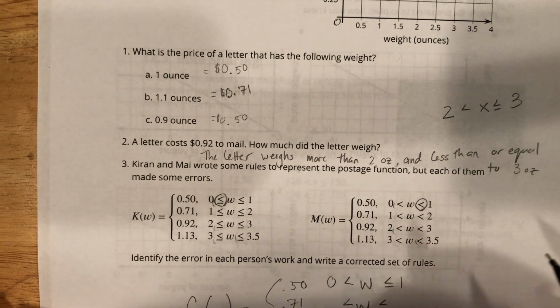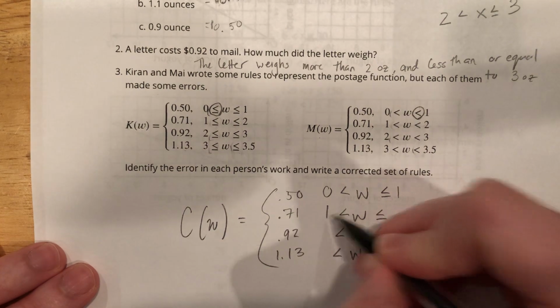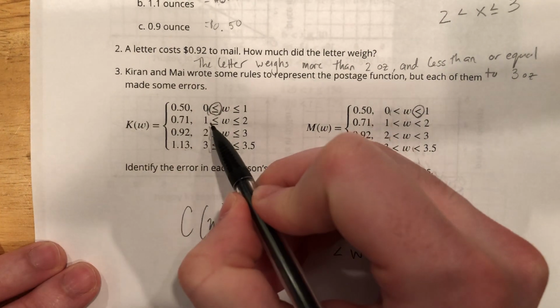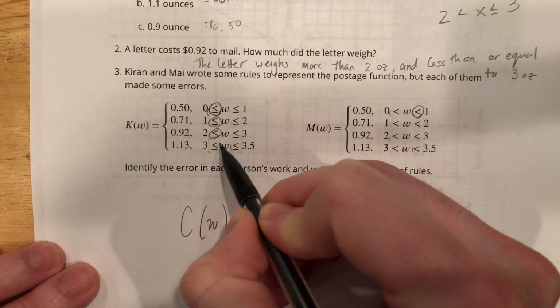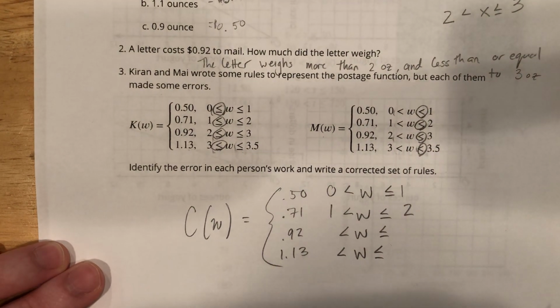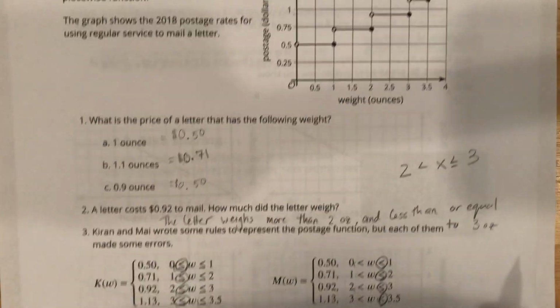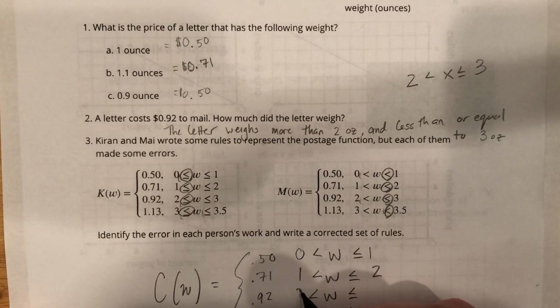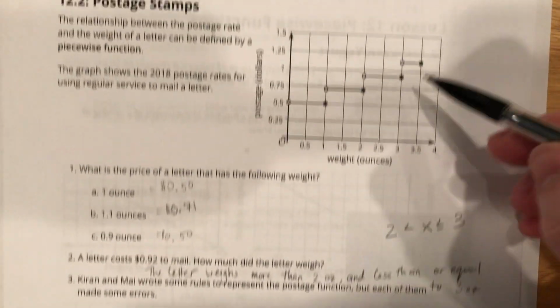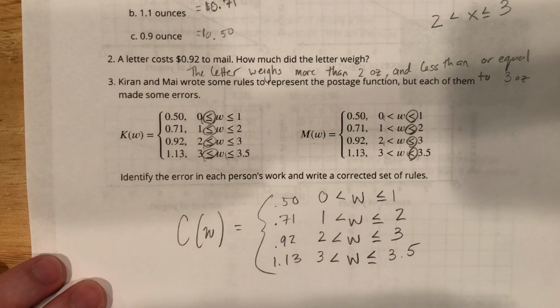All right, so I'm just going to copy those numbers down. Start at x equals 1, end at x equals 2. So in this case, Kieran is wrong. Actually, all the way down here, Kieran is wrong. And all the way down here, Mai is wrong. All right, next part starts at 2, ends at 3. That's the domain for the third function. Domain for the fourth function starts at 3, ends at 3.5. All right. I believe that is all for 12.2.